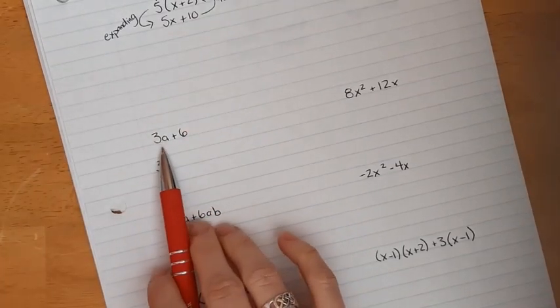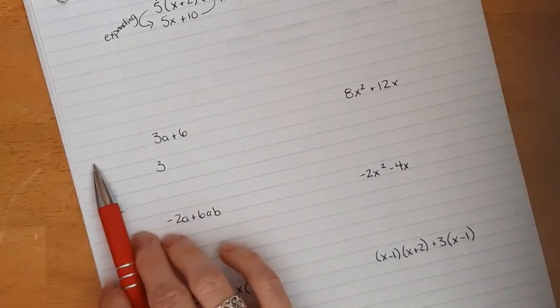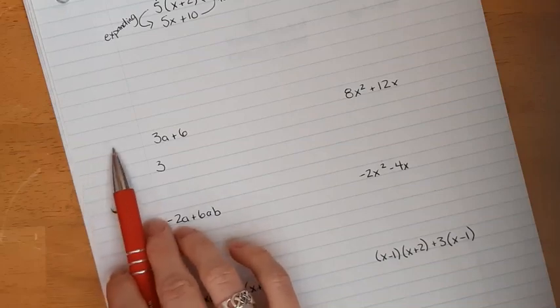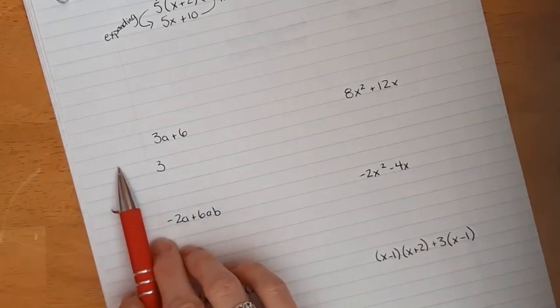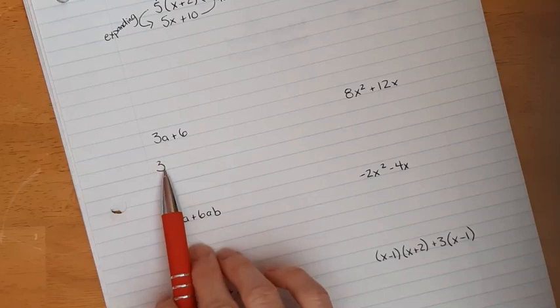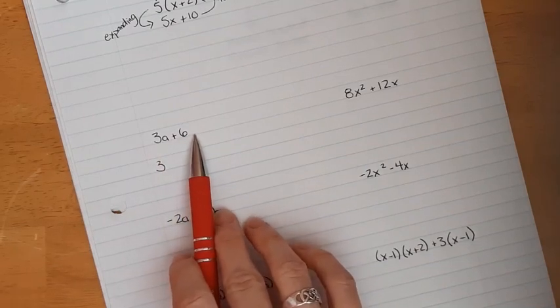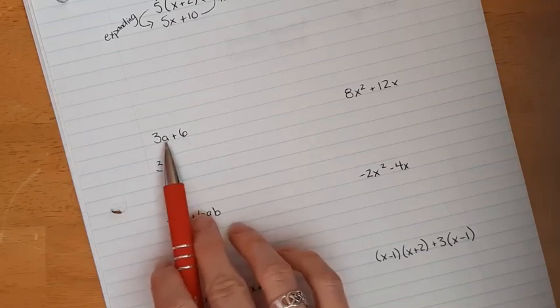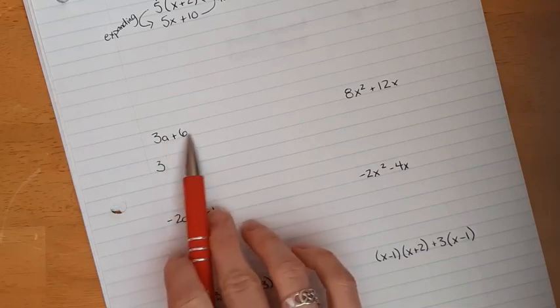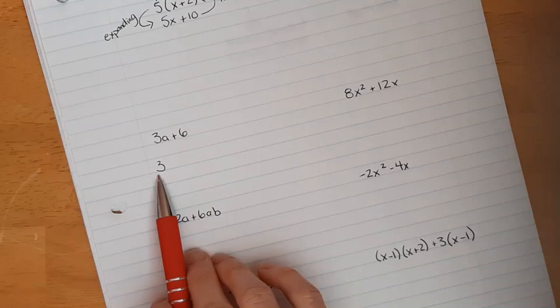If you cannot see that immediately, by all means go to the margin, put a 3 and a 6, list out the factors of 3 and the factors of 6, and you would eventually arrive at 3 being the greatest common factor. 6 does not have an alphabetical component, so there is going to be no variable component to our greatest common factor.